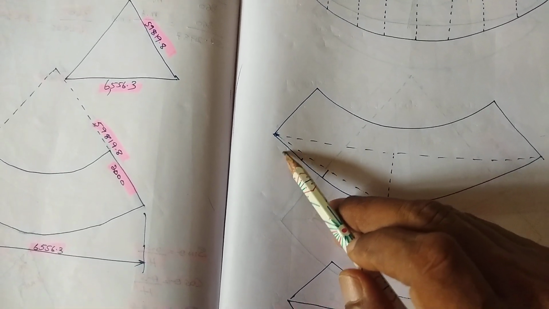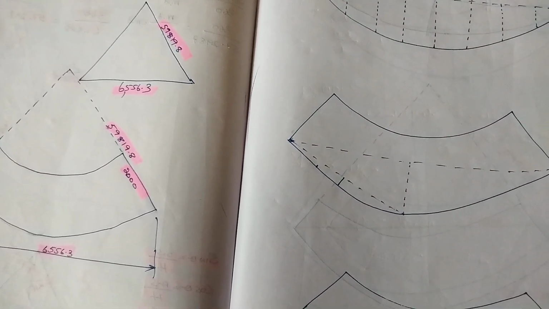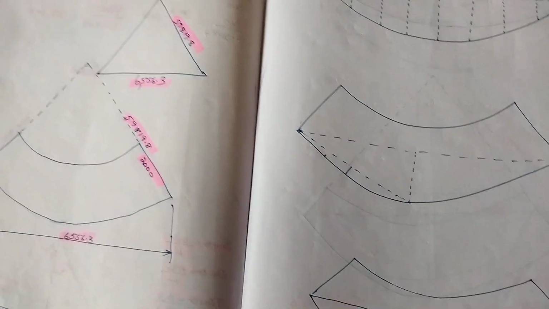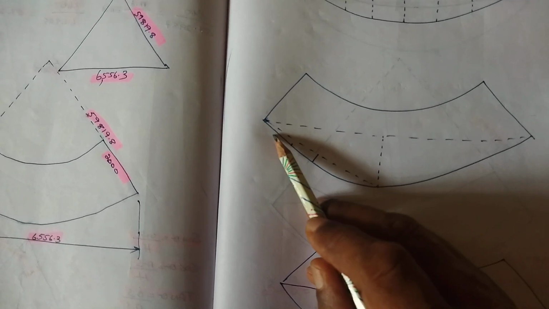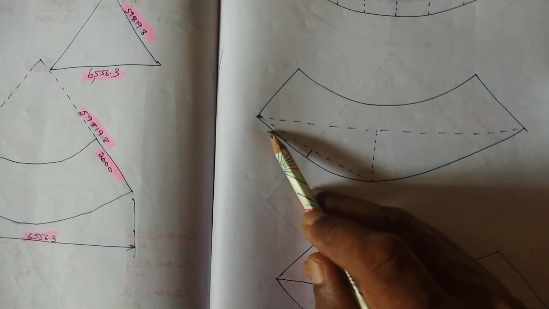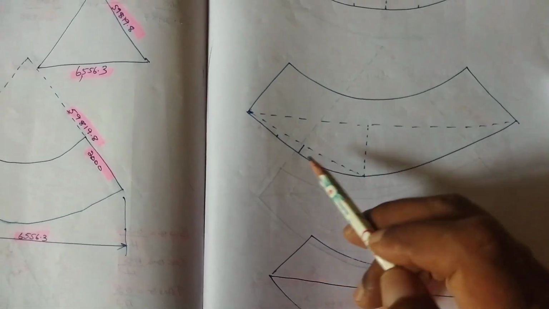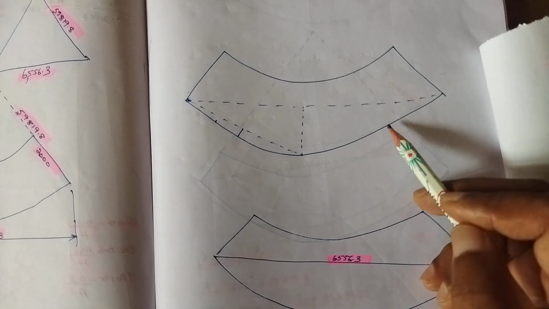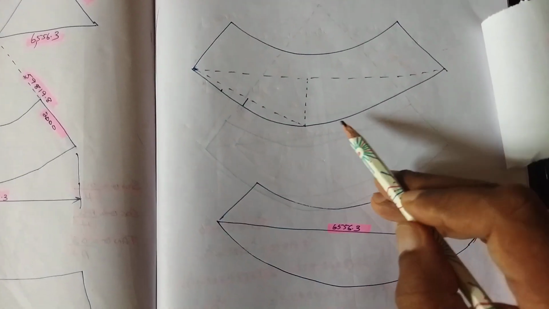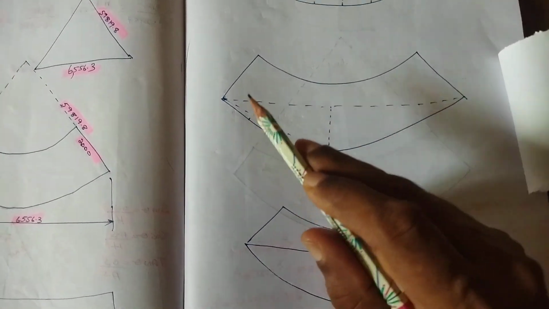Then we will get one more measurement with more accuracy. The same measurement can be used in between this portion 2, this portion 2, this portion 2, and this portion 2. It means 2 plus 2 plus 2 plus 2 is equal to 8 portions.